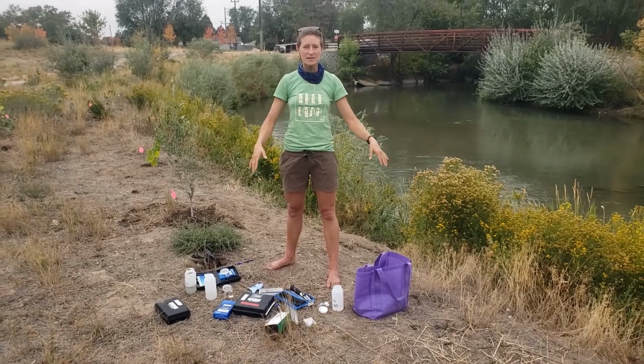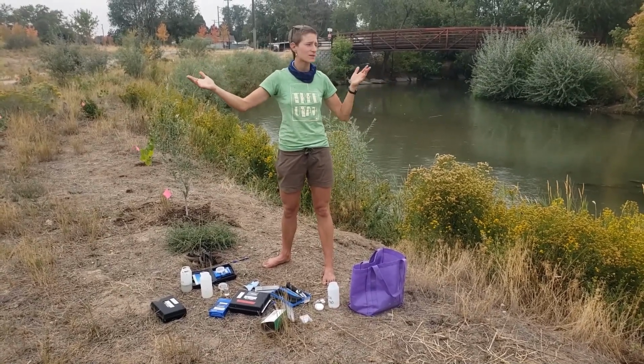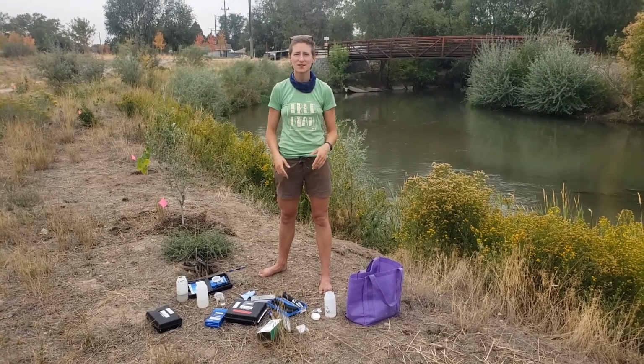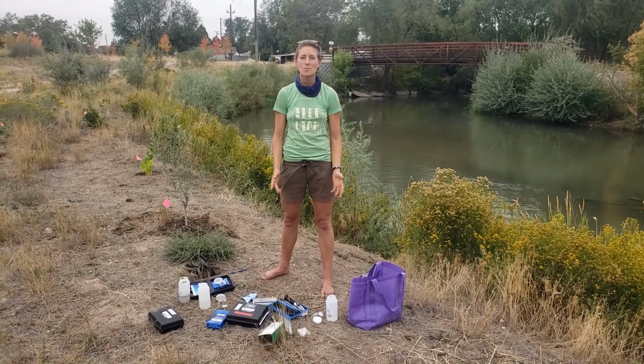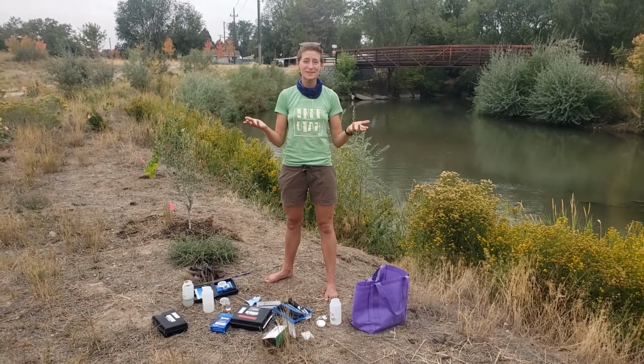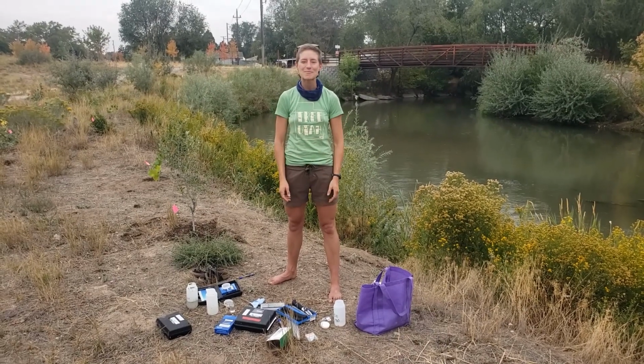Okay, awesome. Well, we learned so much today. We measured two different bodies of water, a river and a pond. We learned how to measure for nitrogen, phosphorus, dissolved oxygen, and temperature. Come out with us and do it yourself. Get your hands messy, learn something new, get off the screens, and join us out here.